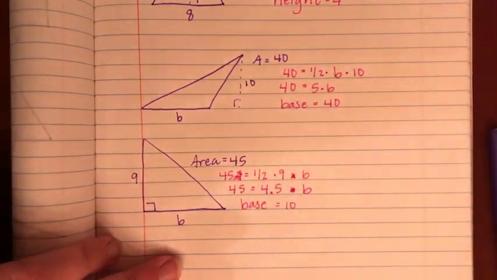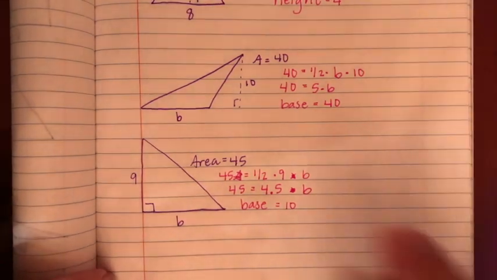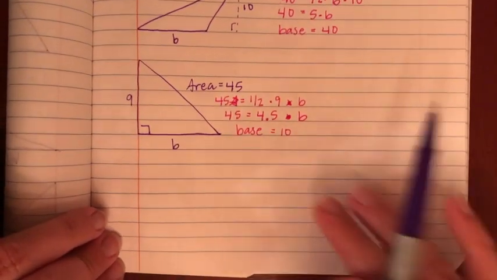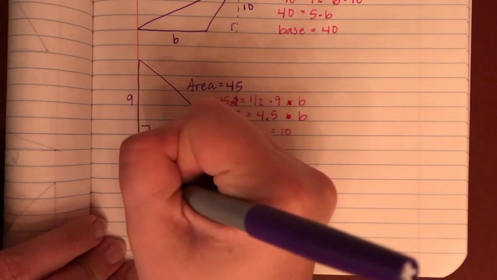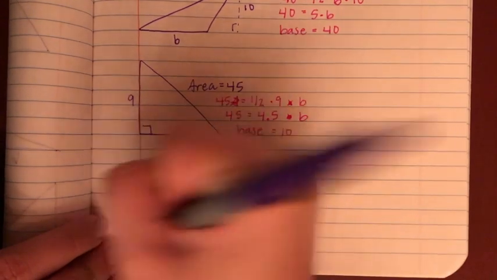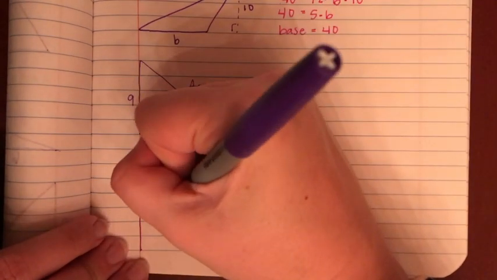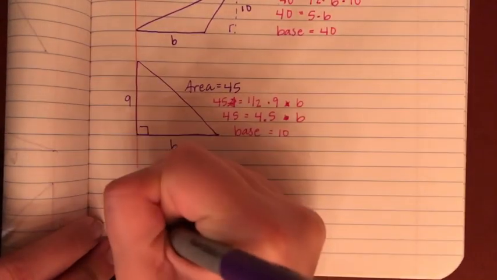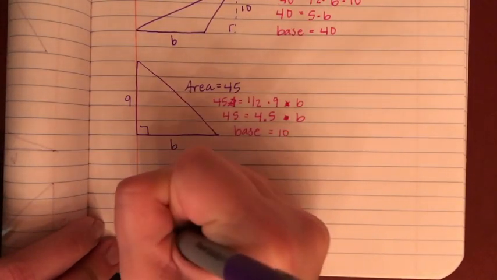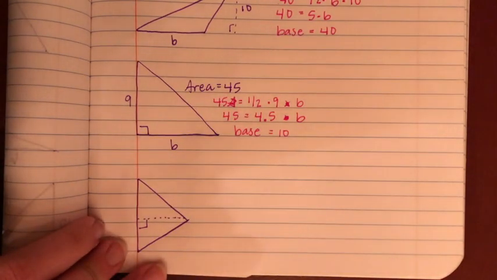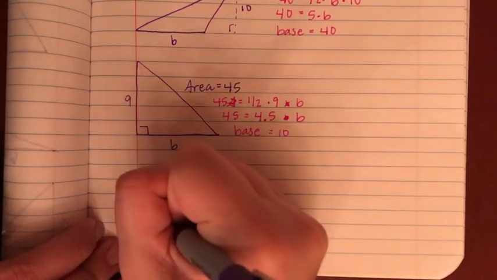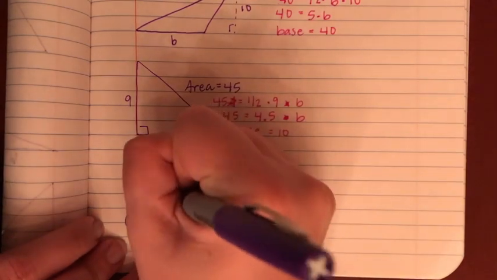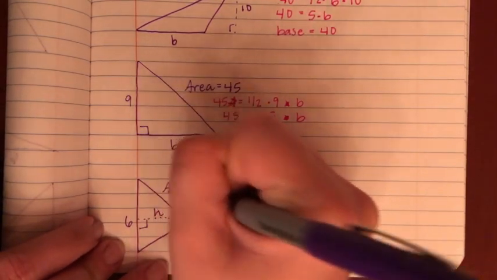my base equals 10. Okay, now let's actually do one that's not facing the normal way. So let's have it go this way. And let's make this 6. We don't know our height, and let's say the area that we were given was 12.